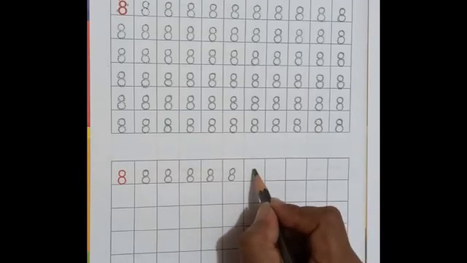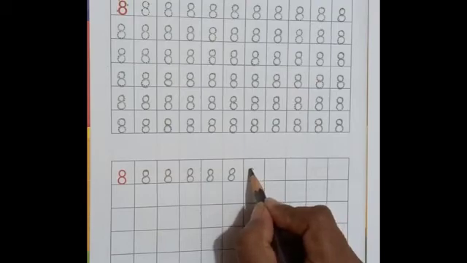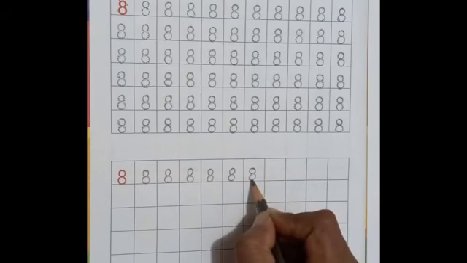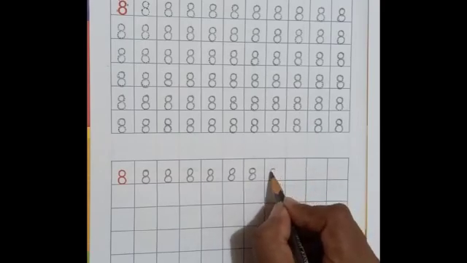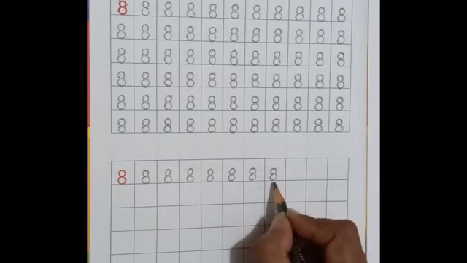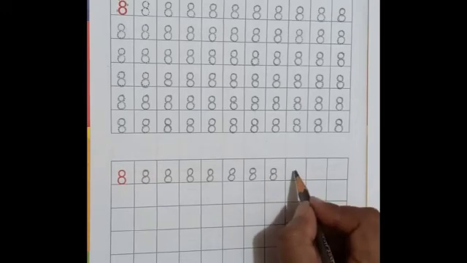One more time. C curve, reverse C curve, touch the bottom line, up and close it. Number 8. Again, C curve, reverse C curve, up and close it. Number 8.